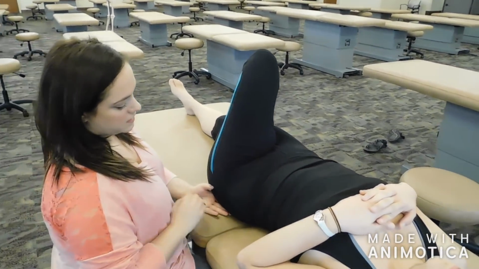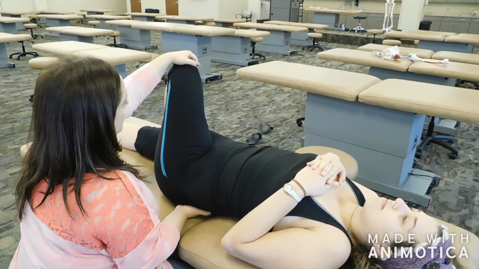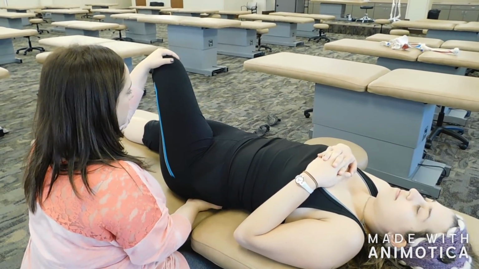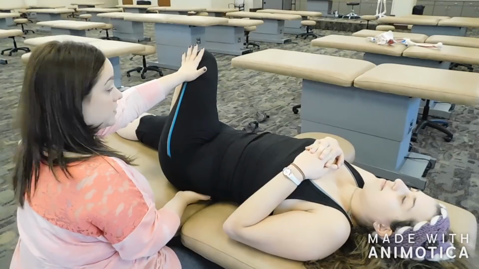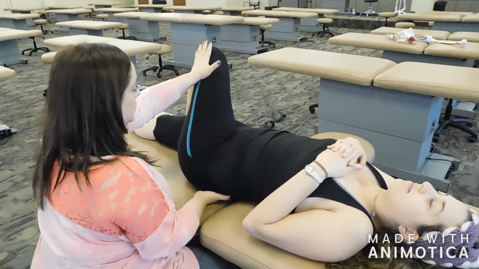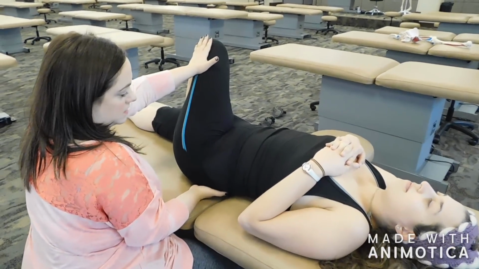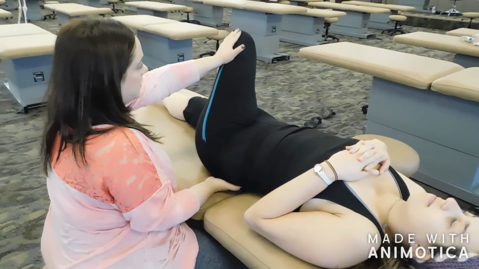Okay. So my cephalad hand is going to find the PSIS. And if she's outflared, this would be her freedom. I'm going to push her midline to her barrier. I'm going to ask her to push back into my hand. 1, 2, 3, relax. And then I'm going to pull medial to lateral on her PSIS. And then push into my hand.